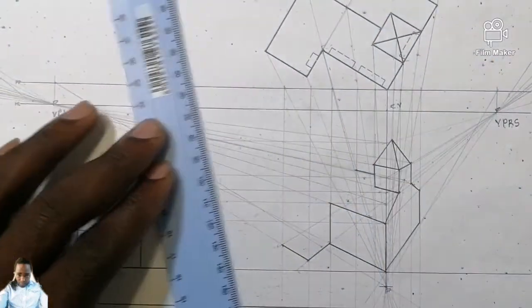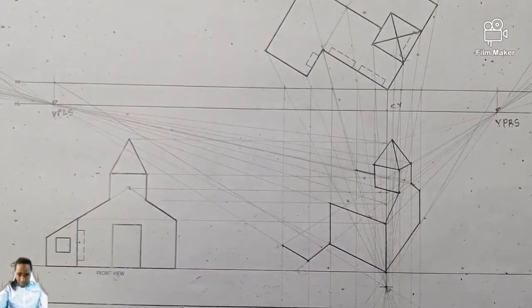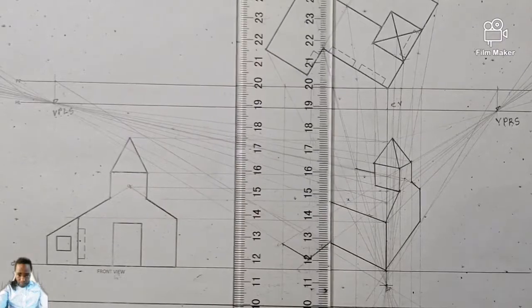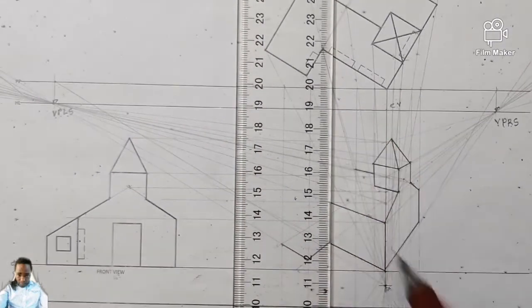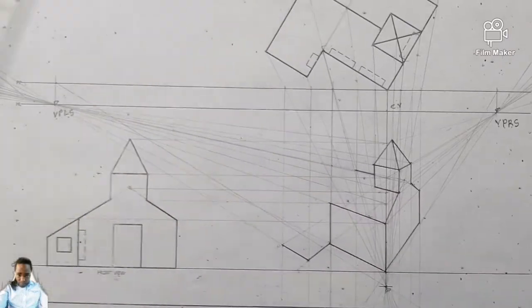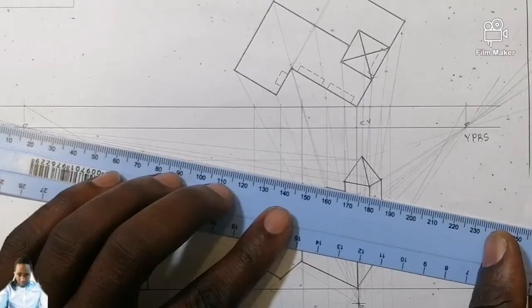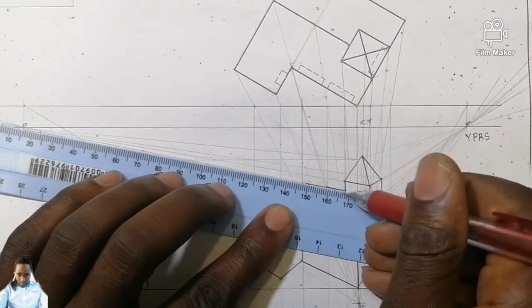There you go. So it's in the same line with this one, or something very close. Let me see. Too close. So which means it is right there. So which means I can have this one solid from here to there. Okay.